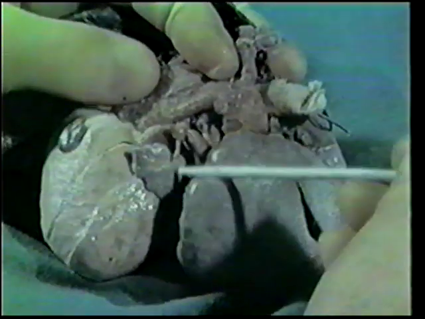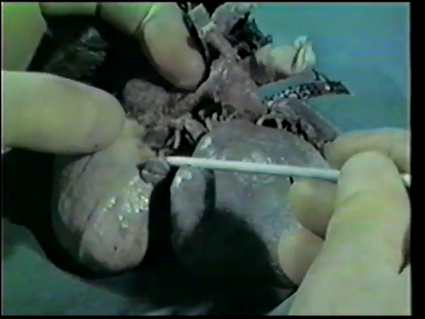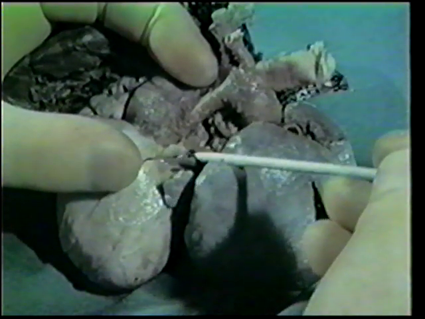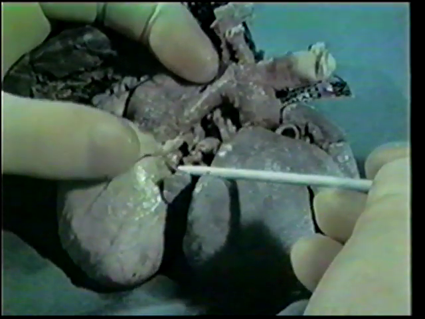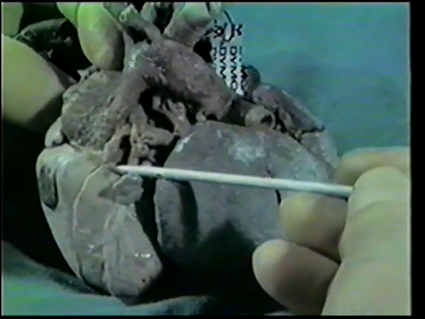And if we turn this so that we can open the pulmonary trunk, you see that within the pulmonary trunk, the base is completely blind ending. There is no valvar tissue in the base of the pulmonary trunk. So there is no way for the blood to get from the right ventricle out and up into that pulmonary trunk.